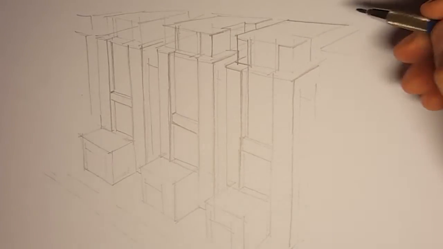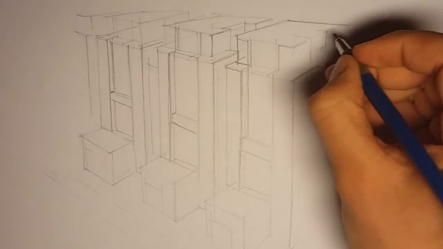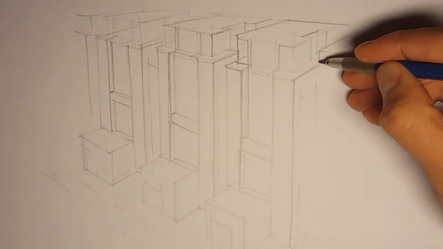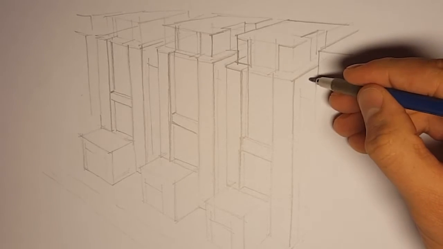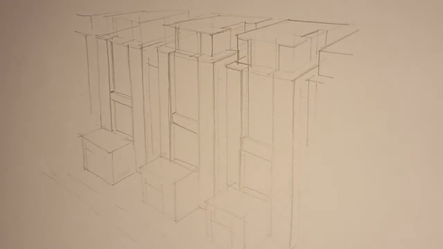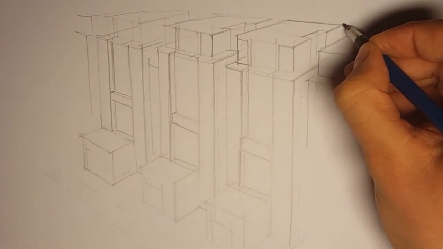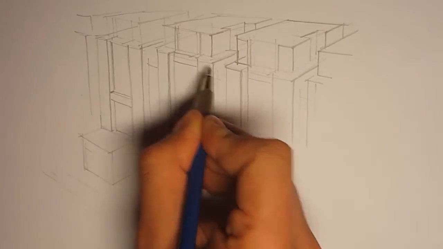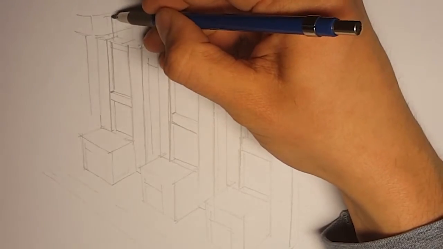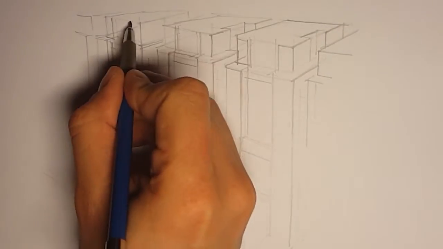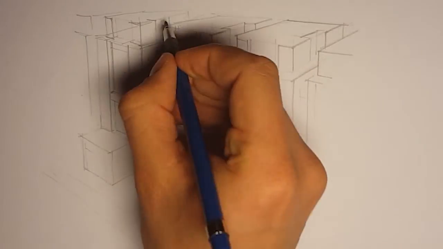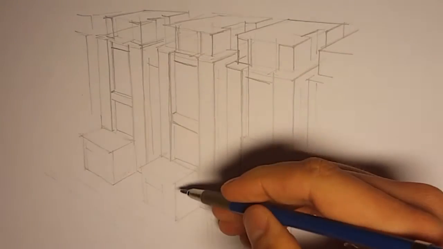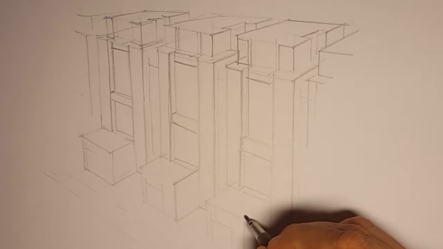So projecting these lines forward so you can roughly see where they meet. This one forward as well, and that one. I don't know, something like that. And these ones as well. Once I have those tops, I can then express these ones as well.